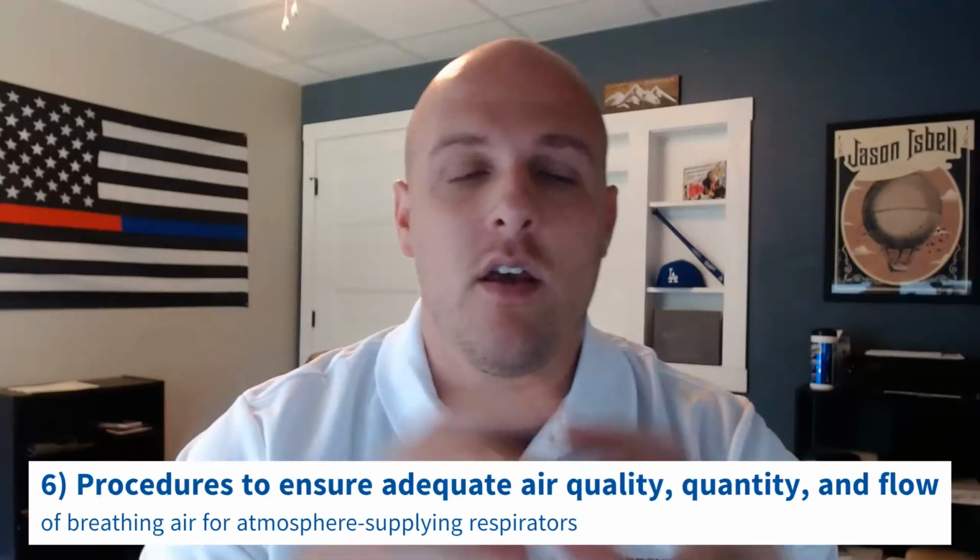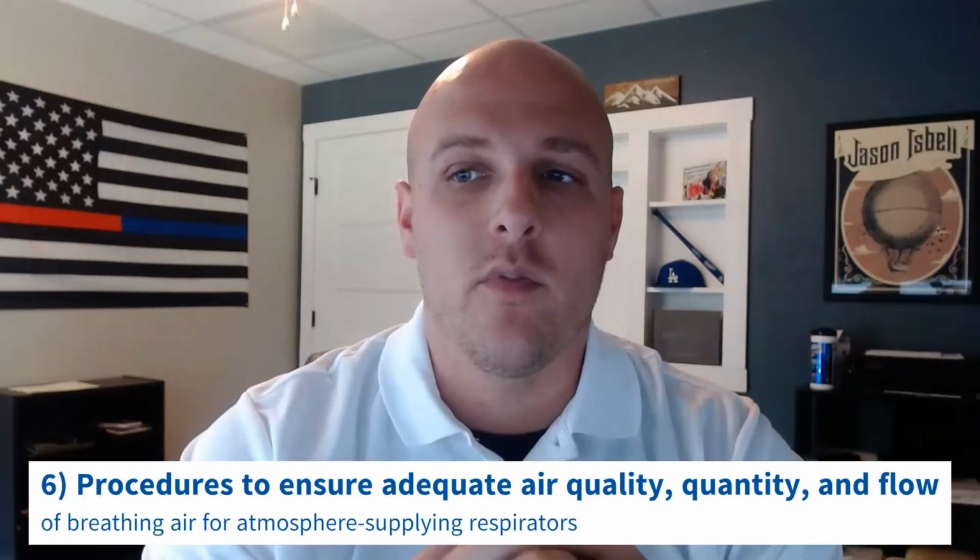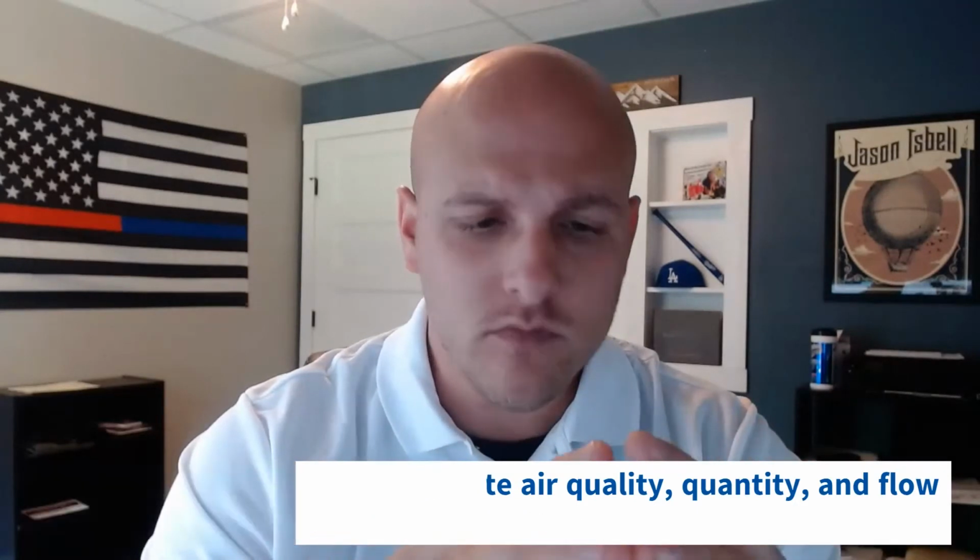So moving on, procedures to ensure adequate air quality for atmosphere-supplied respirators. We gave the example earlier of an employee doing abrasive blasting or sandblasting. So where is that supplied air coming from? Is it coming from an air compressor that's also used to supply the rest of the facility, all their air hoses and all their air-powered tools, or is it a dedicated air supply source? My recommendation is if you're using a supplied air respirator, you better have a dedicated source.